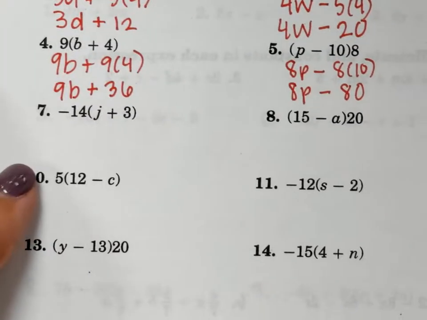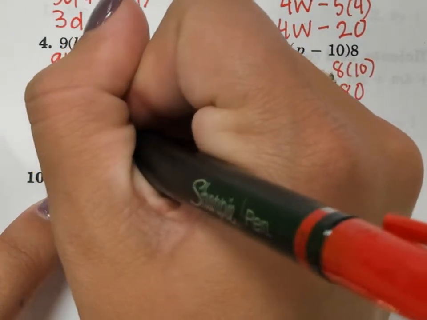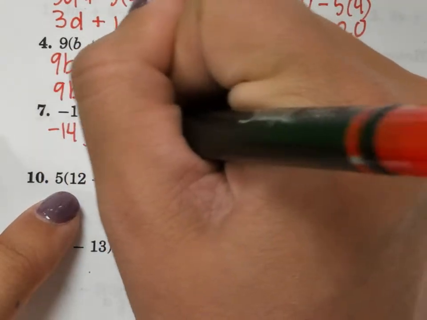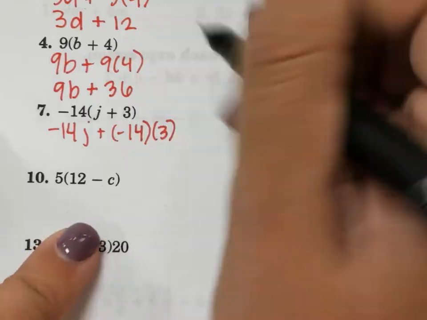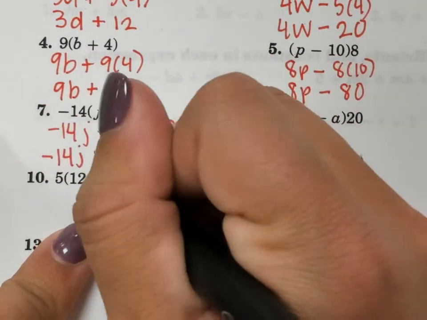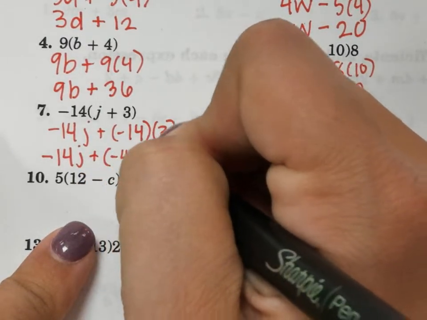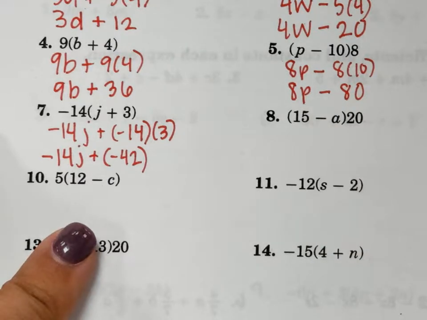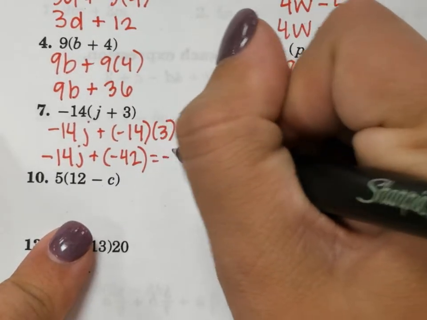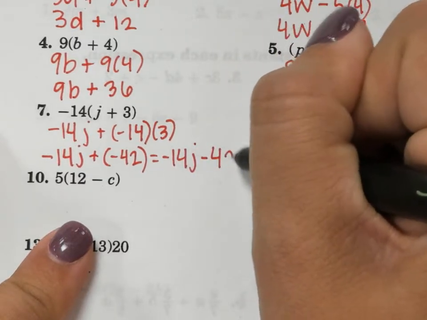Number 7. Got negative 14 times j plus 3, so that means I have negative 14j plus negative 14 times 3. So what's negative 14 times 3? 42 or negative 42? Negative 42. Am I done? What do I need to do, Ashlyn? Okay, so negative 14j minus 42. Good.